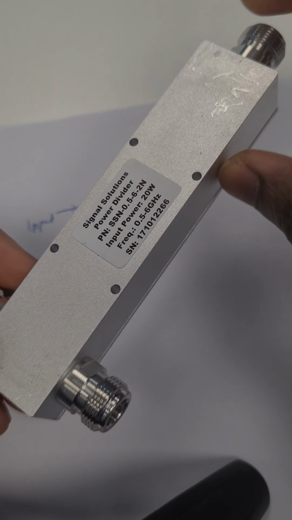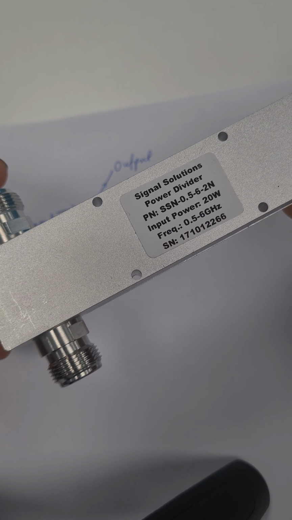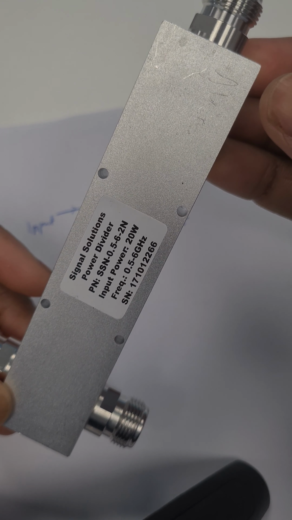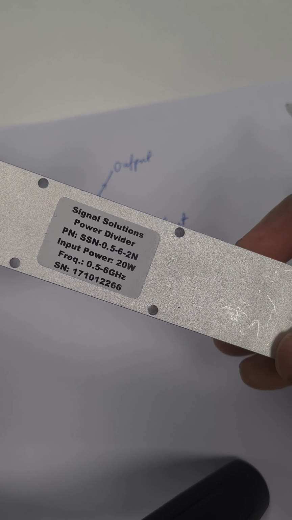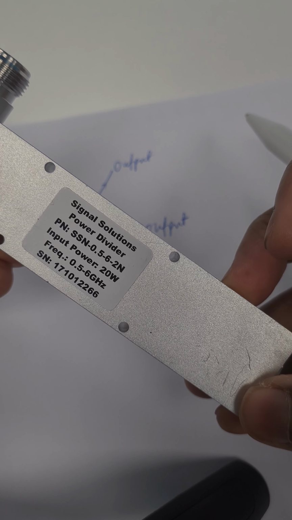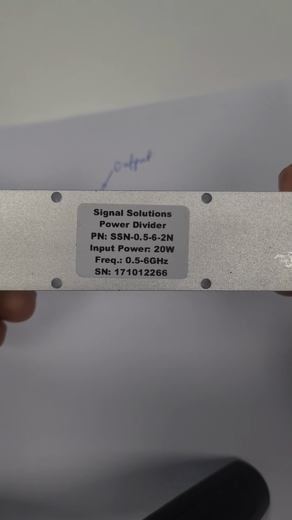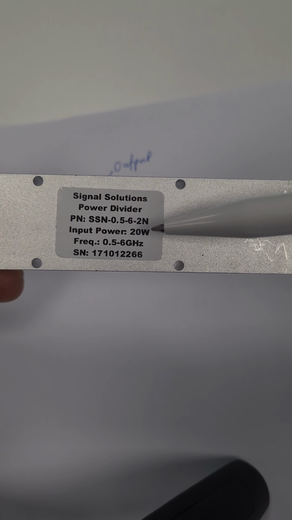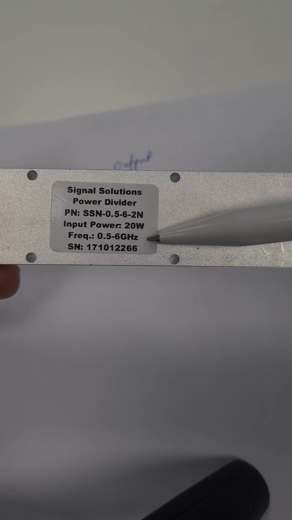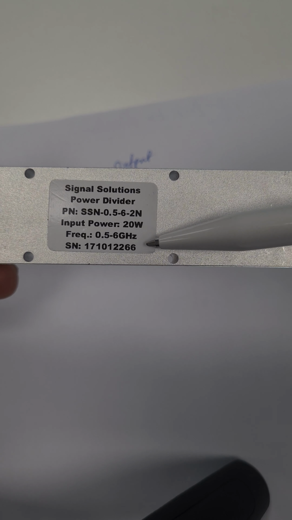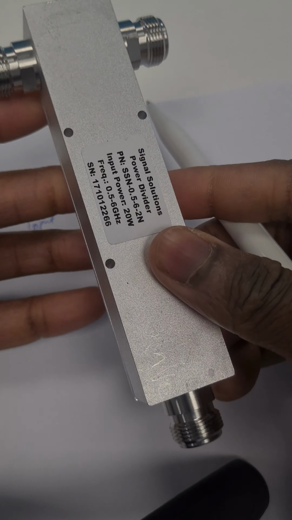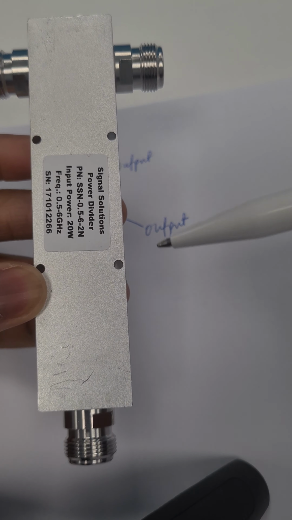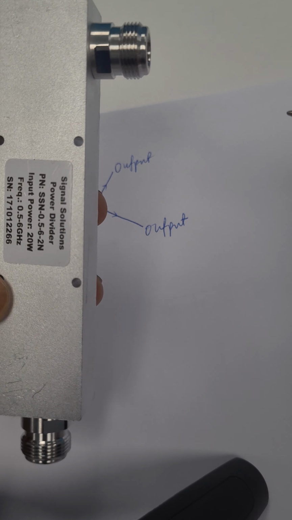So there are different types of them, and also depending on the requirement of the customer, the designers will divide based on the requirement of the customer. So here we have another one which is from 0.5 to 6 gigahertz, but in this particular situation, this is 20 watt. So you can see how it looks. It's also 1 input and you take 2 outputs. So this is a T-junction power divider. Very good.